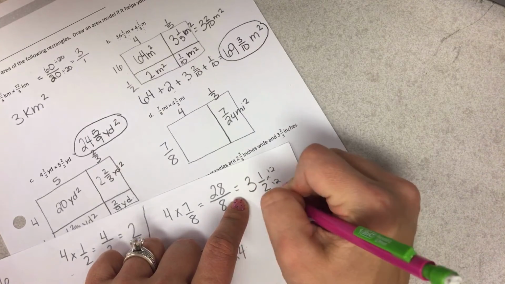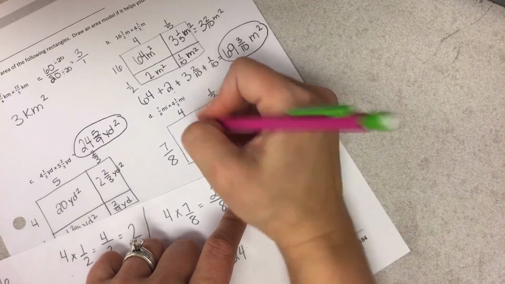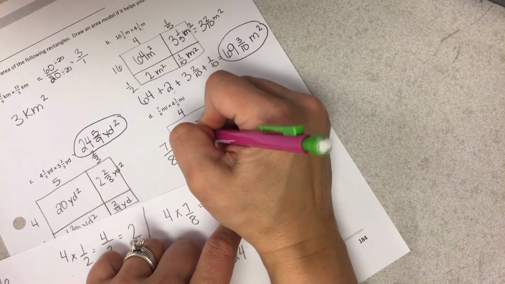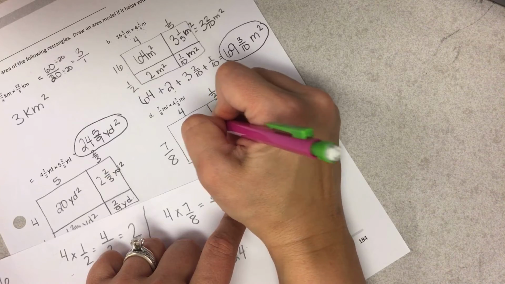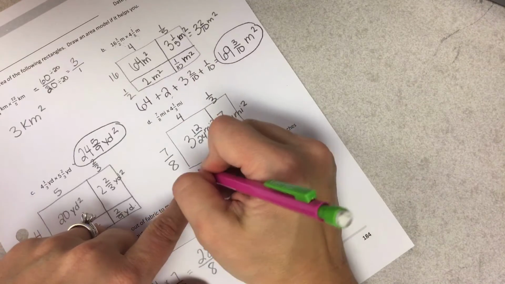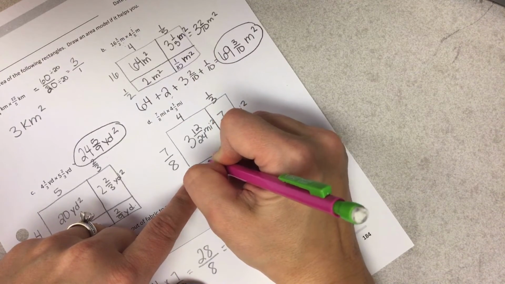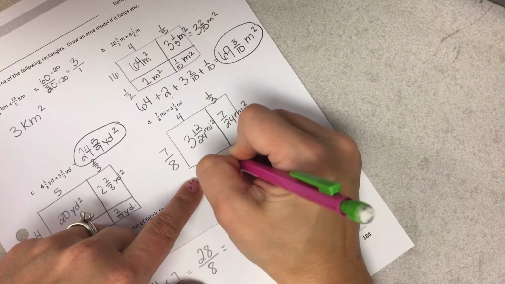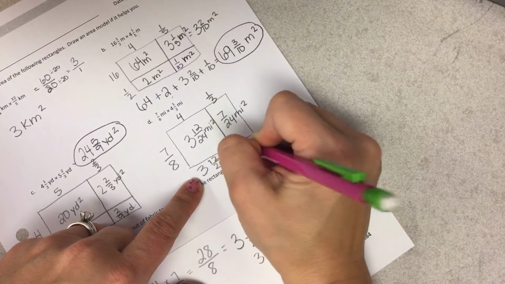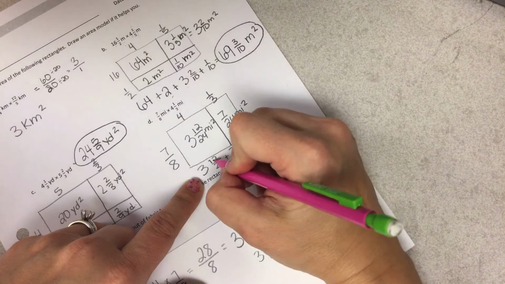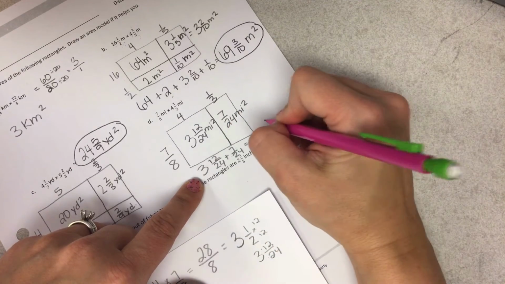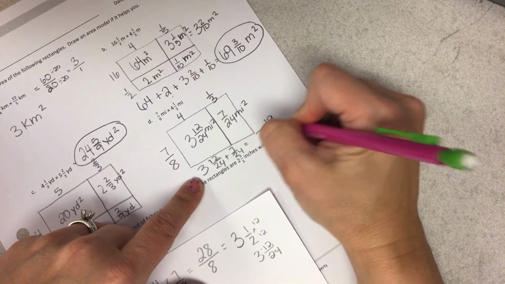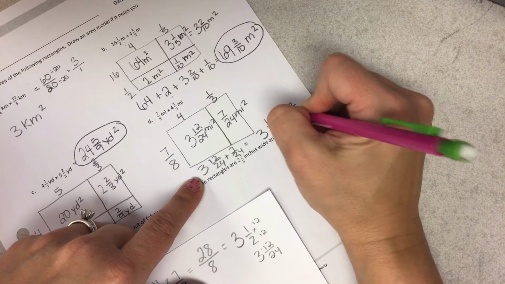And it's actually going to be 3 and 12/24. So this is 3 and 12/24 miles squared. When I add these up, I've got 3 and 12/24 plus 7/24. When I add it up, I get 3, and then 12 plus 7 is going to be 19/24 miles squared.